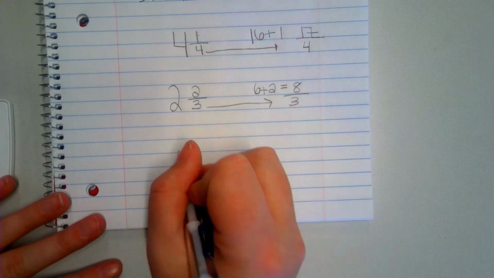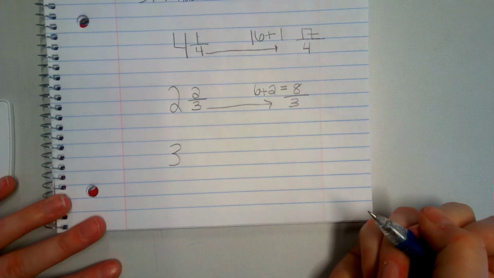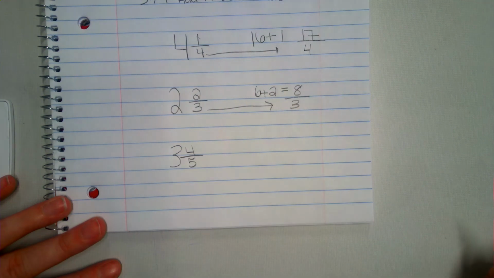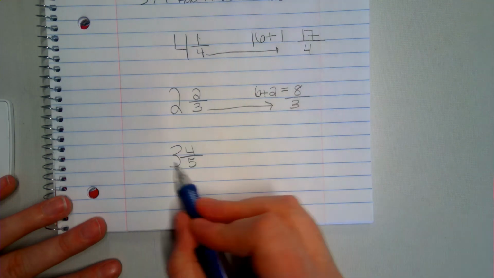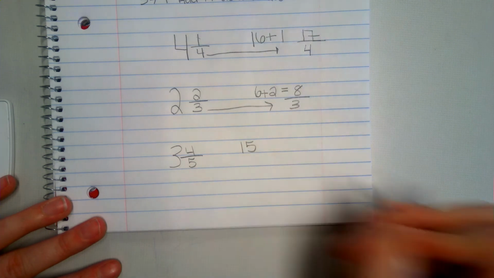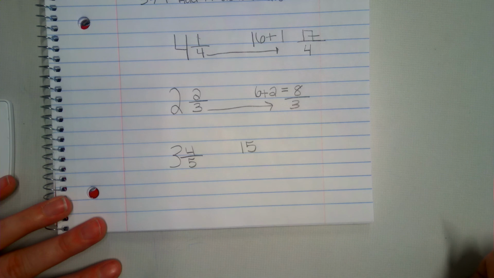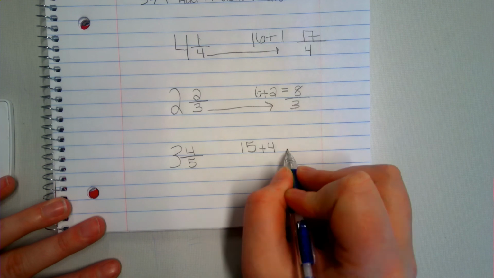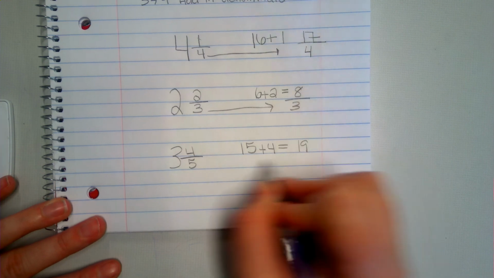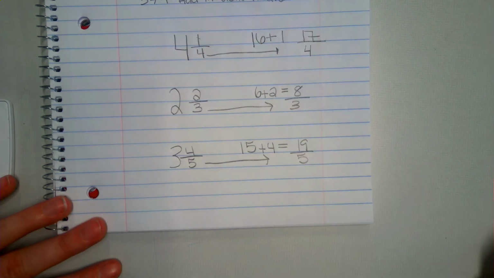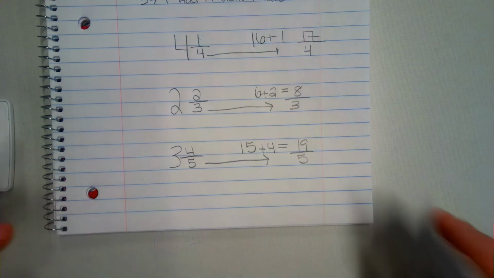So I have 3 4/5. 5 times 3, I get 15. Add in my 4. So my top number is 19. I pull over my denominator, and it's 19/5.